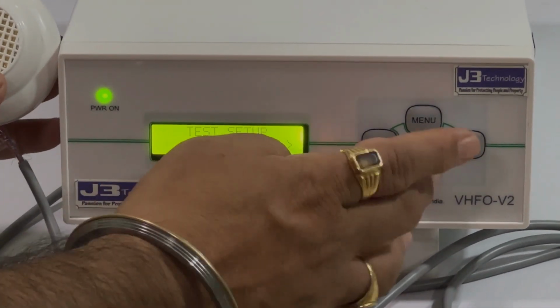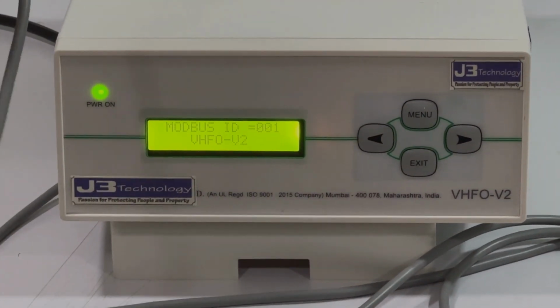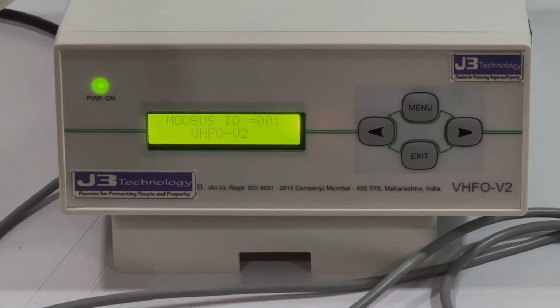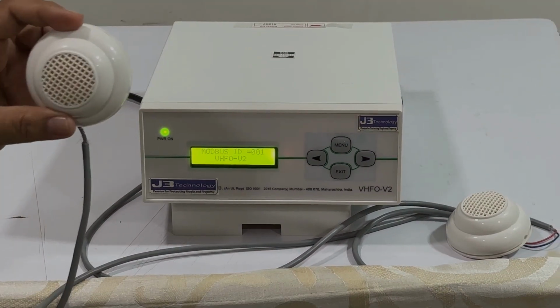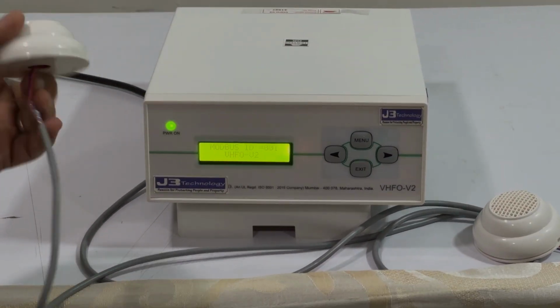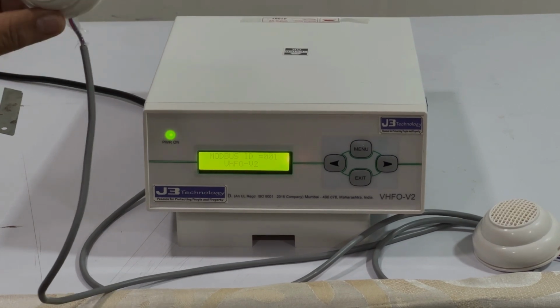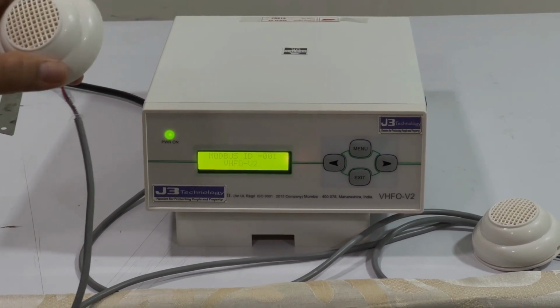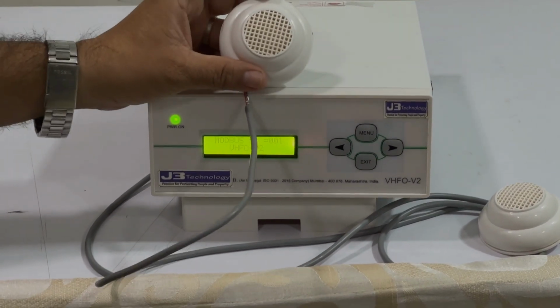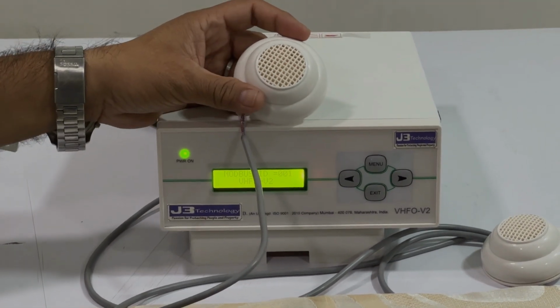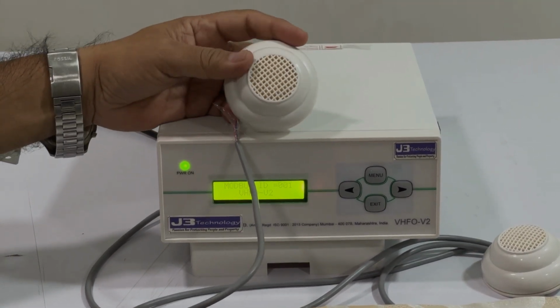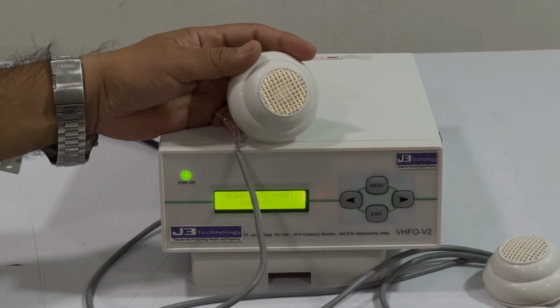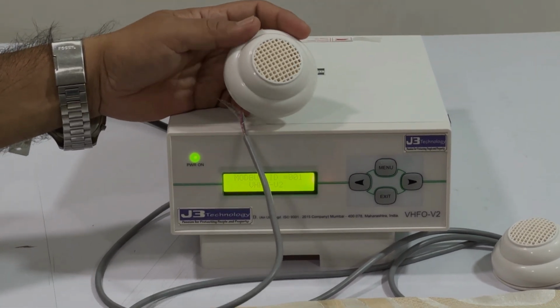See, now the sound is gone, but the transducer is still working. It emits ultrasonic waves which a human being cannot hear, but pests like rats can hear this sound and frequency. So I have told you how to test the transducer, because many of our customers have inquired regarding how the transducer works.